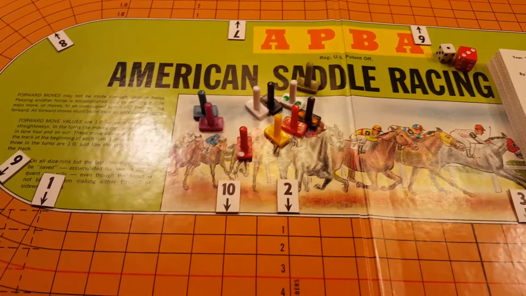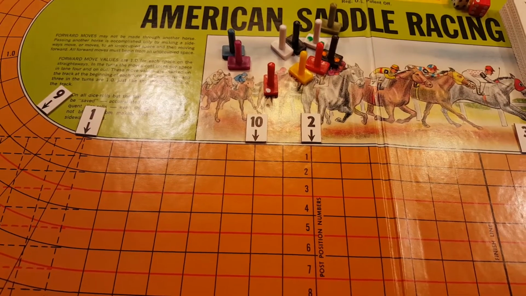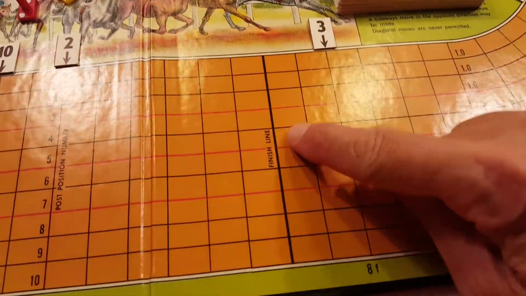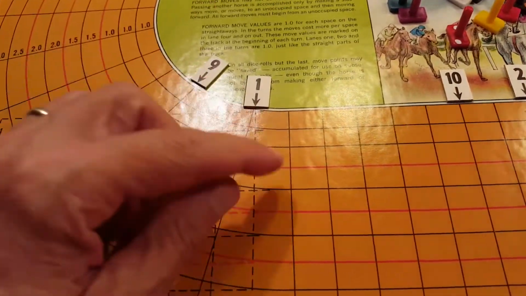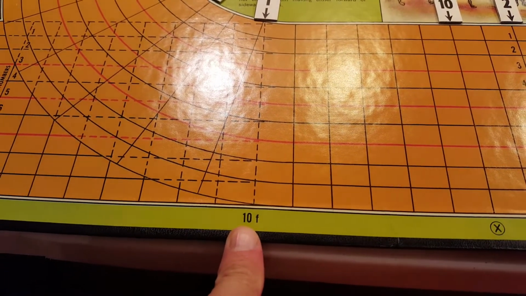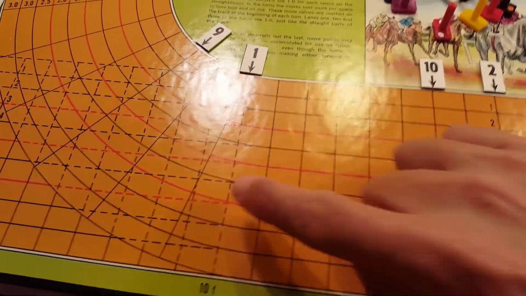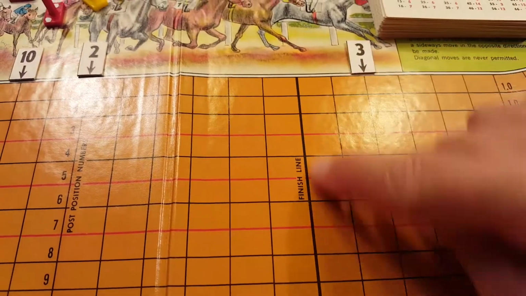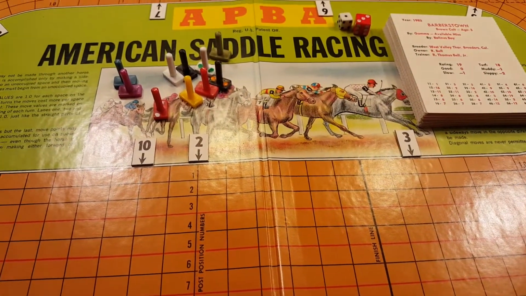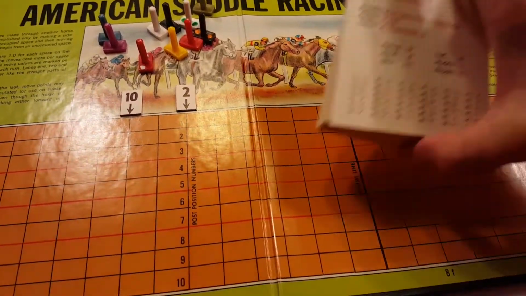And how many furlongs do you want to run? This track right here is set up for 10 furlongs. As you can see, right here is the number 10. That's the final furlong, and here's your finish line. The starting line for the 10 furlong race is right here, down where it says 10F. So they would start there and finish here. I think 18 furlongs is the longest race you can set up.